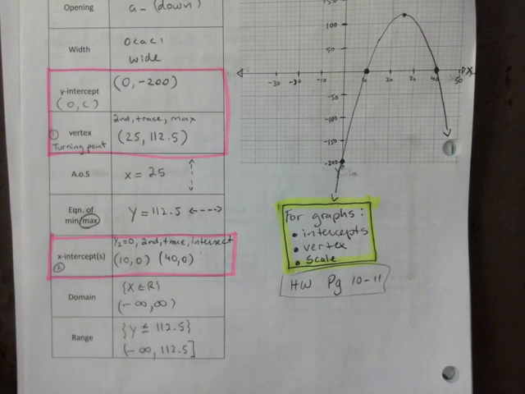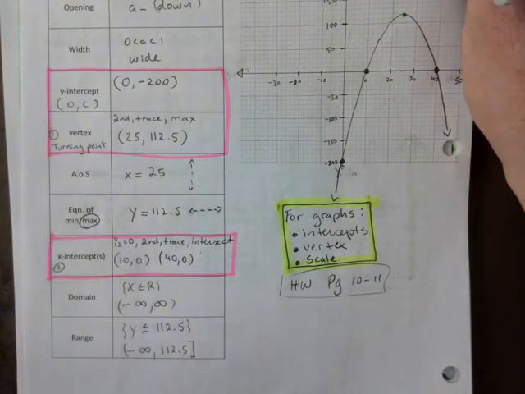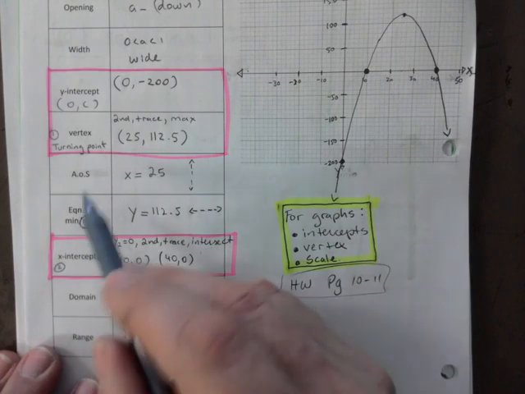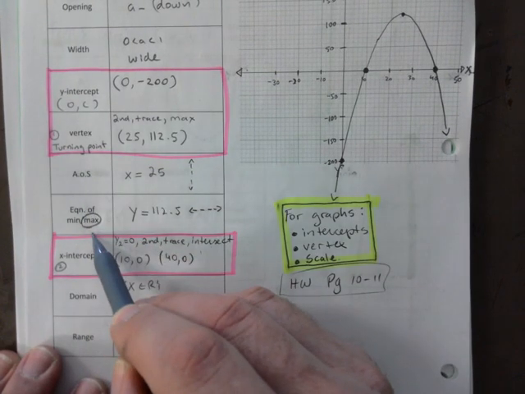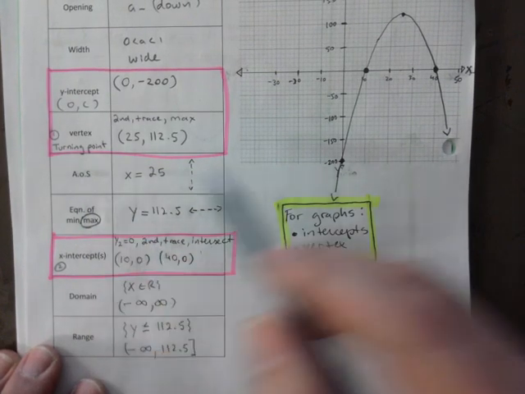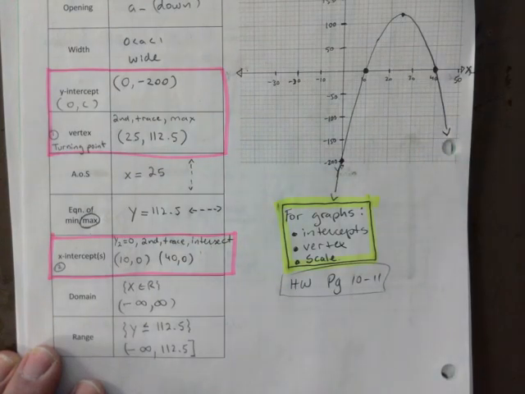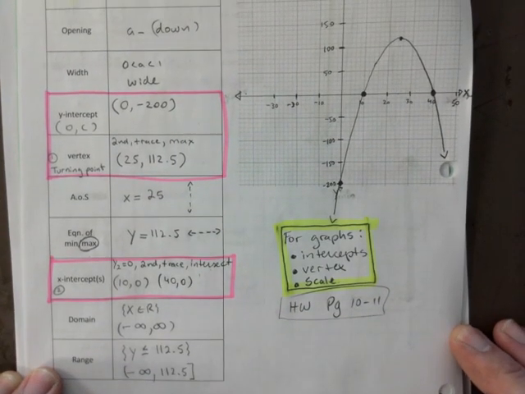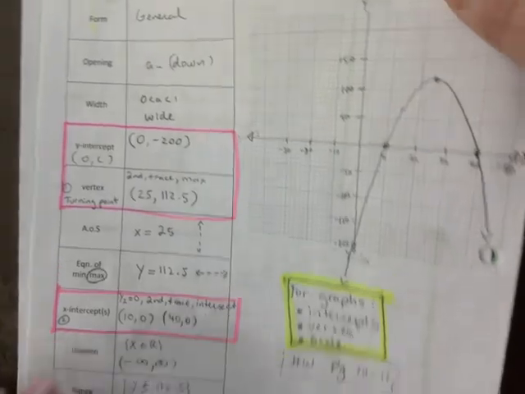Okay. Okay, let's try another one. And you're like, do I need to graph the AOS and the equation of min and max? No, it doesn't need to be on there unless I ask specifically for that to appear. In general, no. Okay, let's keep going.